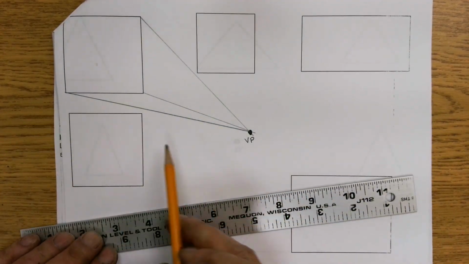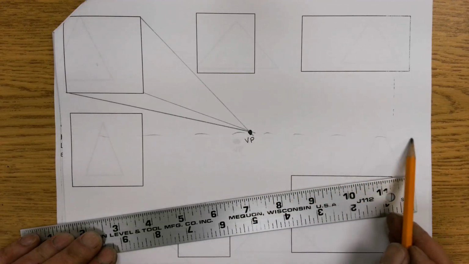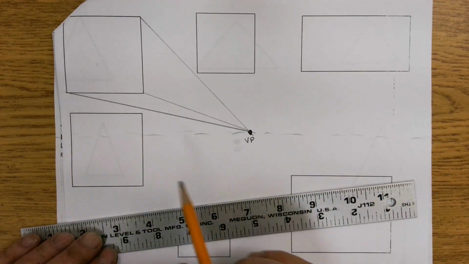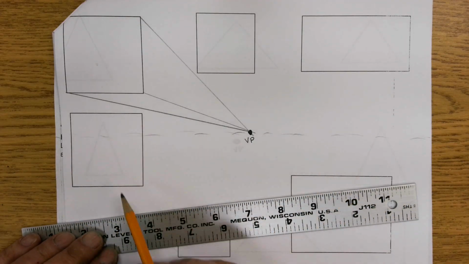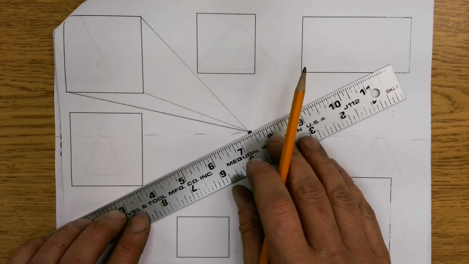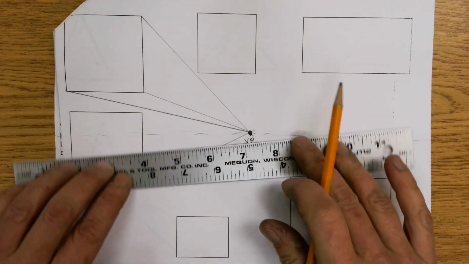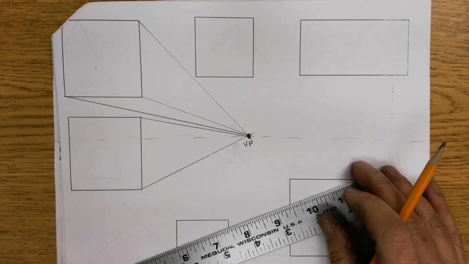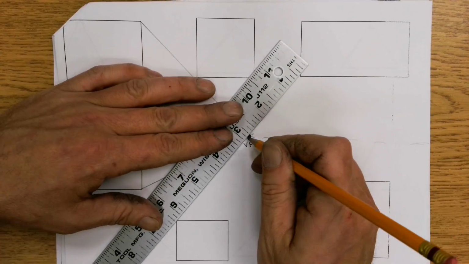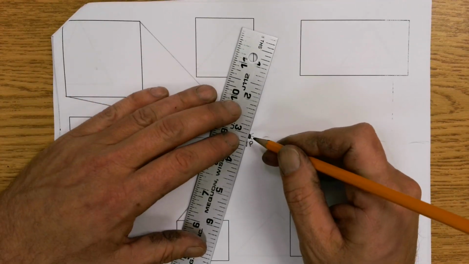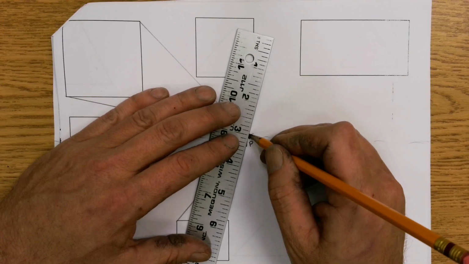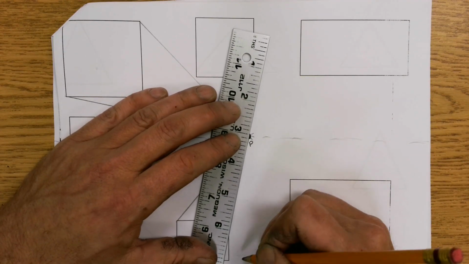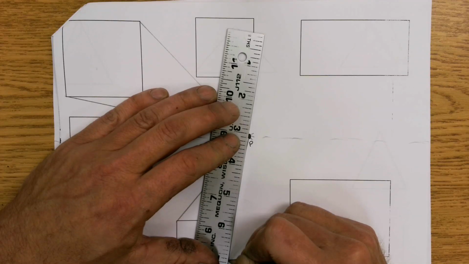This one, because it's sitting on top of that imaginary horizon line, we're only going to see the side of it. We can't see the top or the bottom. So we only have to do two lines. One and two. Okay, and you are going to work your way around the paper, connecting all the corners that you can to the vanishing point.